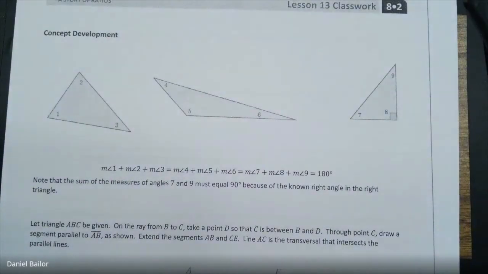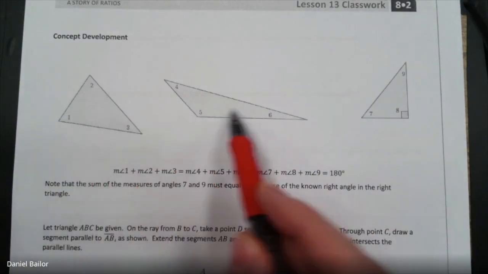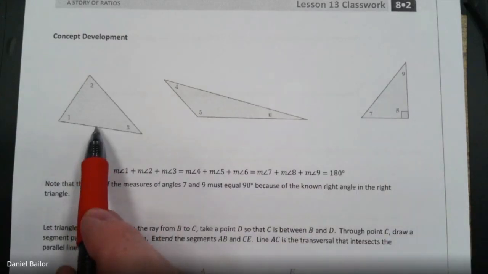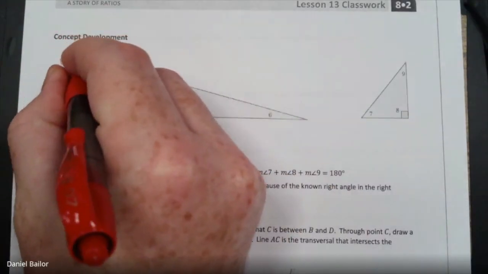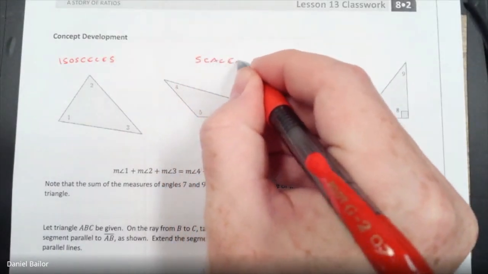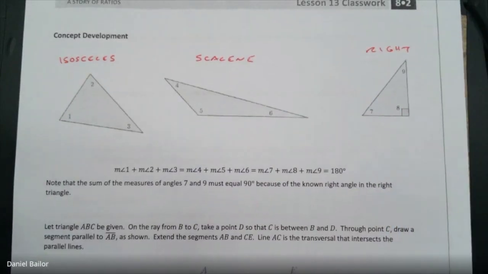A little bit of concept development on the top of page 137 in your workbook. This is just telling you one of the important things I told you in your notes, that all triangles, isosceles triangles, scalene triangles, right triangles. This is isosceles because the two sides are the same. This is scalene because all three sides are different. This is a right triangle because it has a right angle.